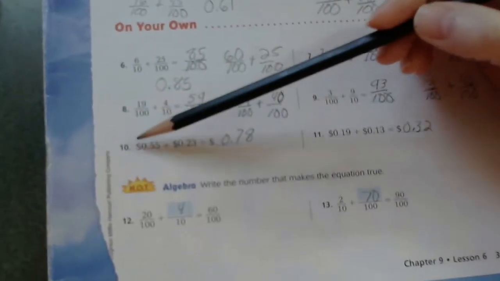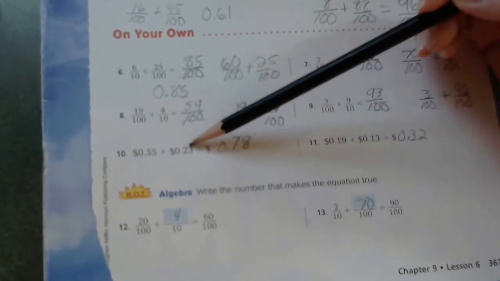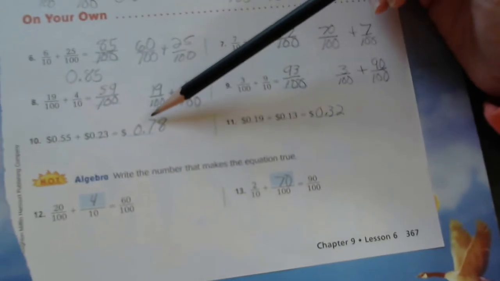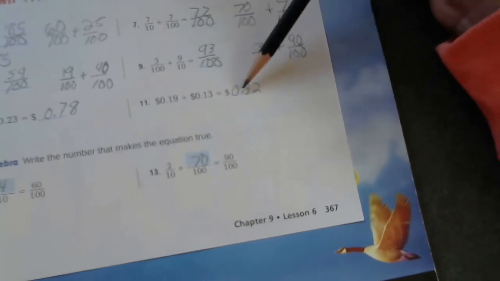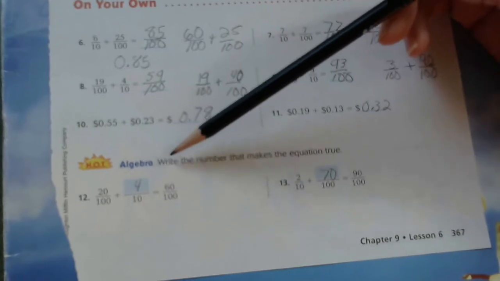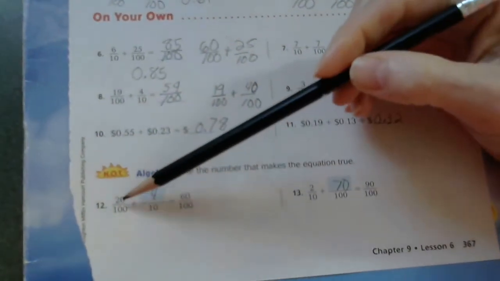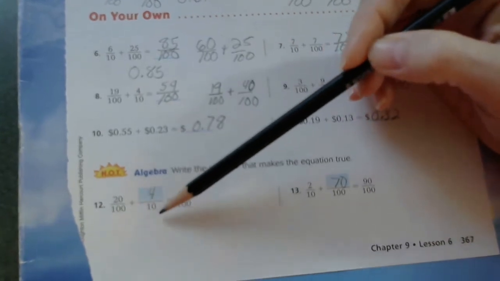The next one says add 55 cents to 23 cents and come out to 78 cents. 19 cents plus 13 cents equals 32 cents. Now, our last one says write the number that makes the equation true. 21 hundredths plus how many tenths to equal 61 hundredths?